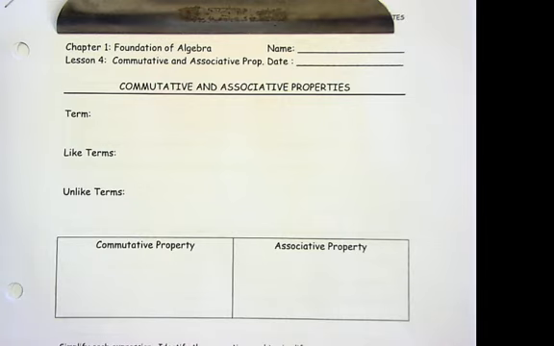So this is Chapter 1, Lesson 4, Commutative and Associative Properties. We've already done commutative and associative properties earlier in the year, but we're going to make it have to do with algebra now. So let's get through these first three definitions.